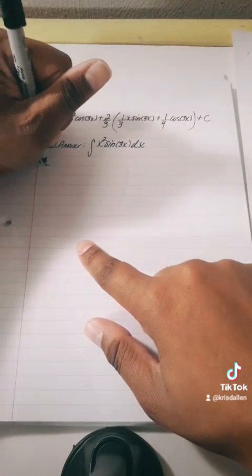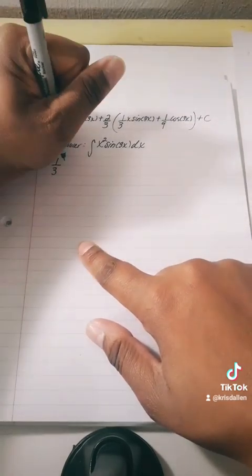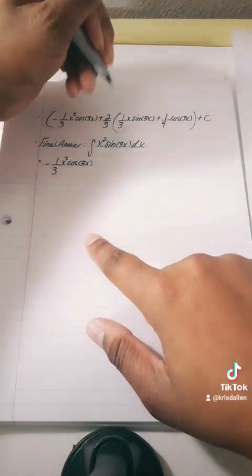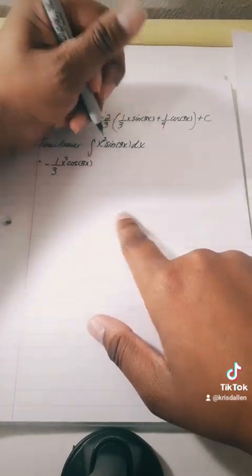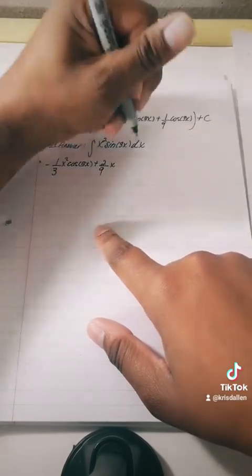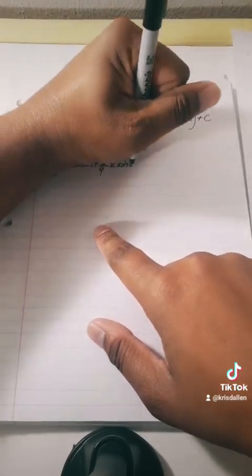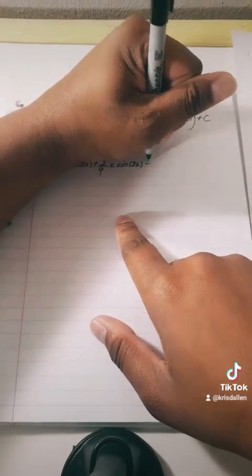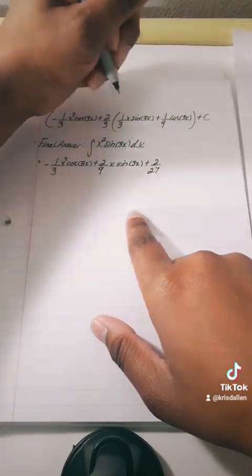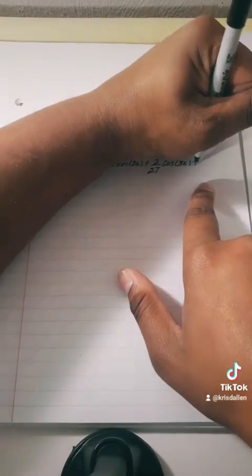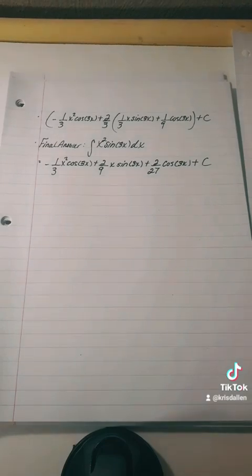So our final answer for this integral is just going to be negative 1/3 x squared cosine of 3x. And if we distribute in the 2/3, looks like we'll end up with a plus 2/9 x sine of 3x. And then we'll have 2/3 times 1/9, that'll be 2/27 cosine of 3x, and then just tackle on the plus c. And that is the answer. So let me circle that for you.